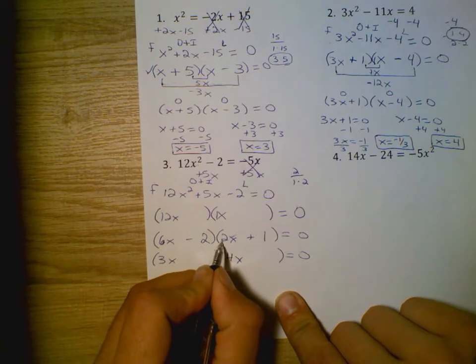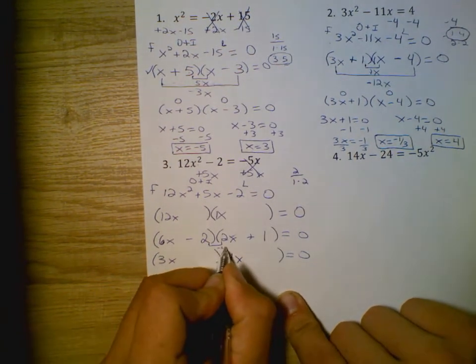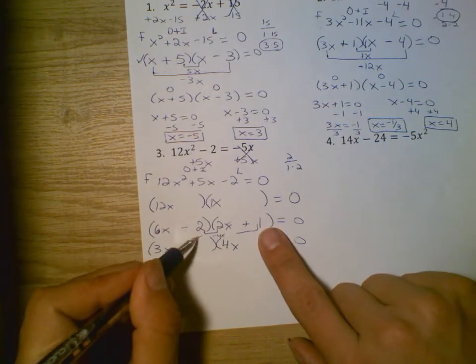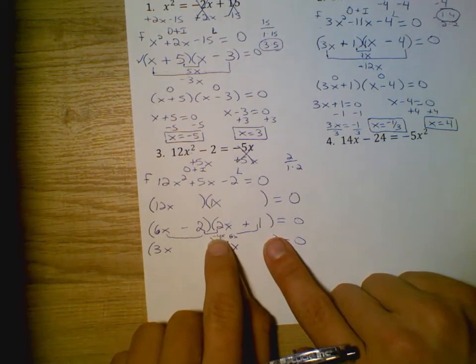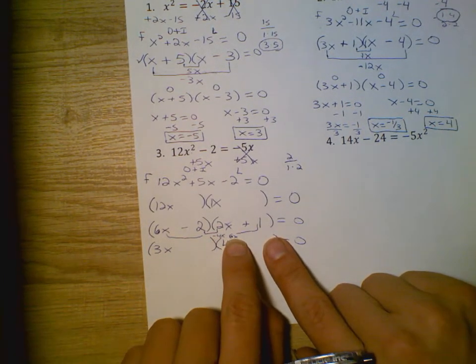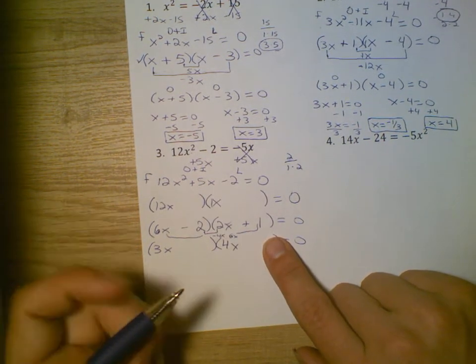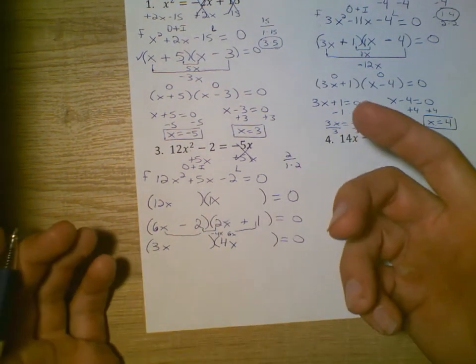If you check the inside, well, -2 times 2x is -4x. And then if you check the outside, if I take the 1 times the 6x, well, that gives me 6x. If I take -4x and combine it with 6x, does that give me 5x in the middle? No, right? It doesn't work. Now, I could try flipping those, and you might see that that doesn't work either, right?